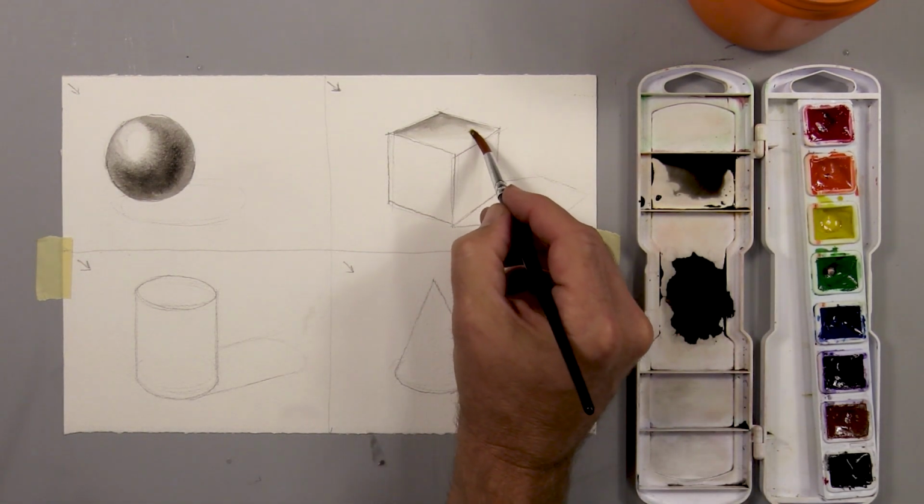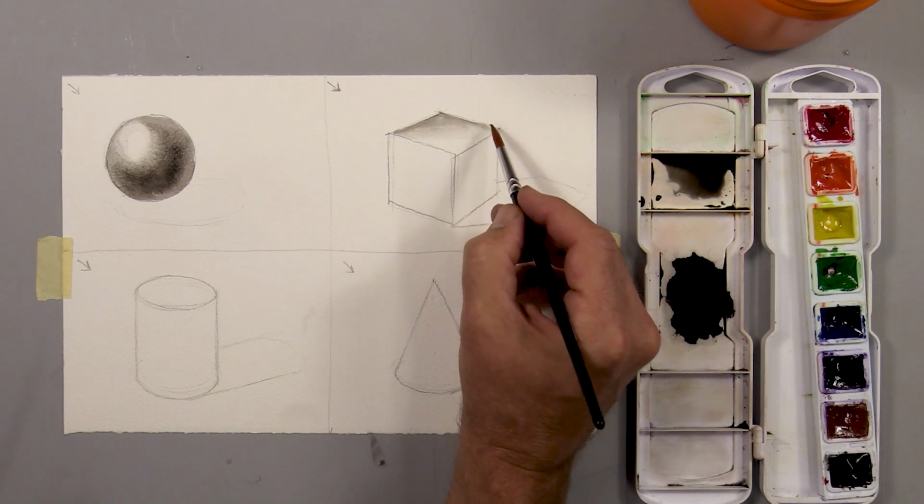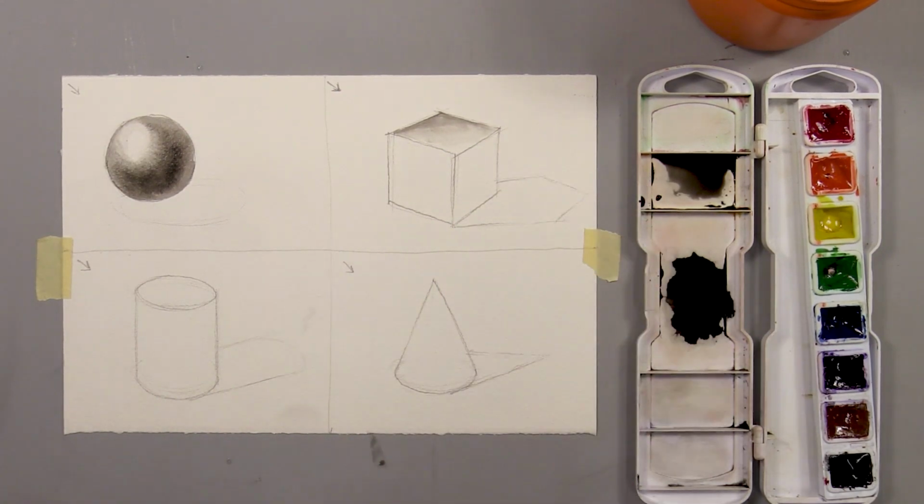toward the bottom of that top edge or top surface of the cube. See how that creates just a little bit of a gradation from dark to light. That way it'll stand out against that white background of the paper.